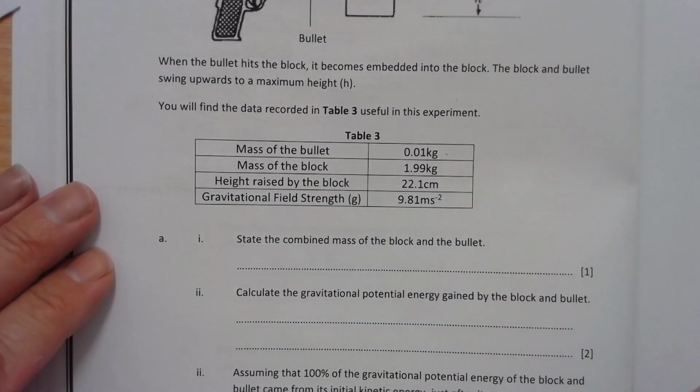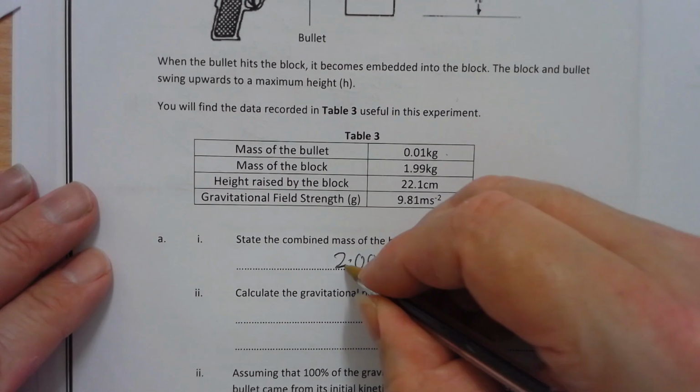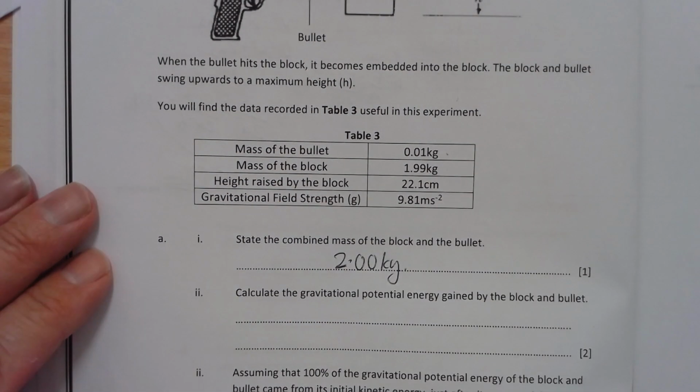2.00 kilograms. If you do not use the correct number of significant figures, you don't get the mark on that one. Calculate the gravitational potential energy gained by the block and the bullet. Well, you know the height it's raised.